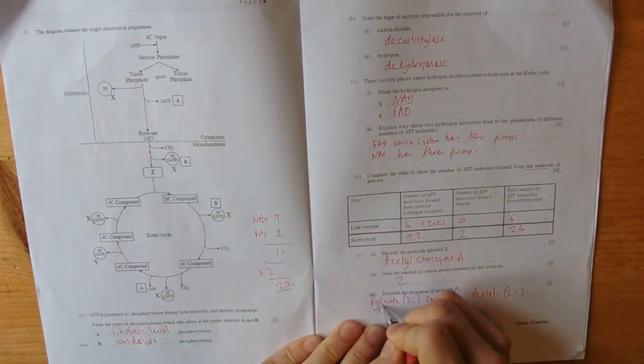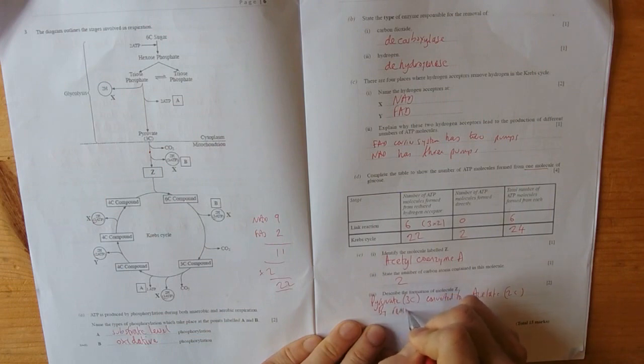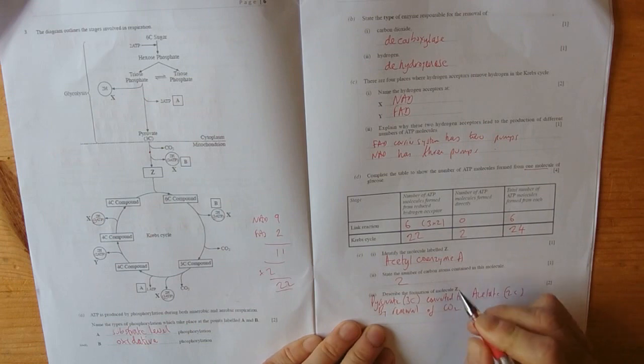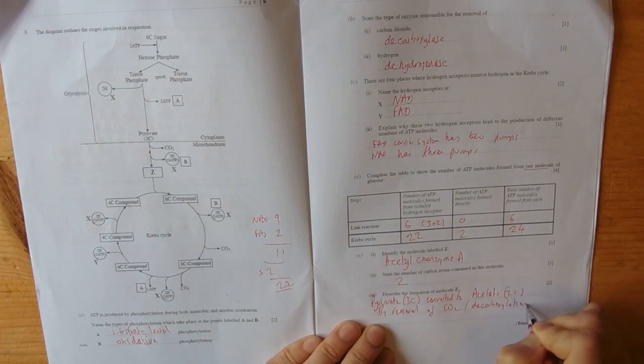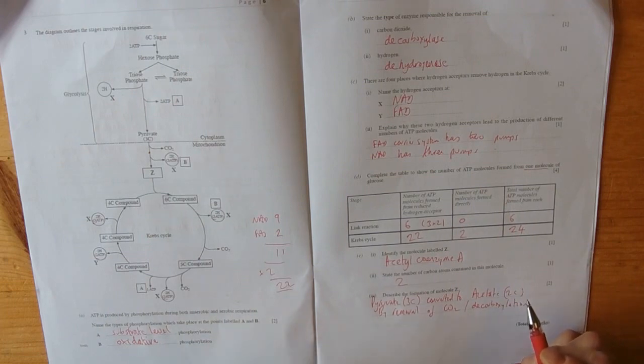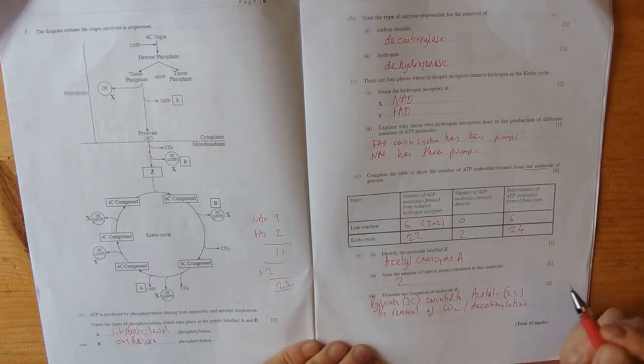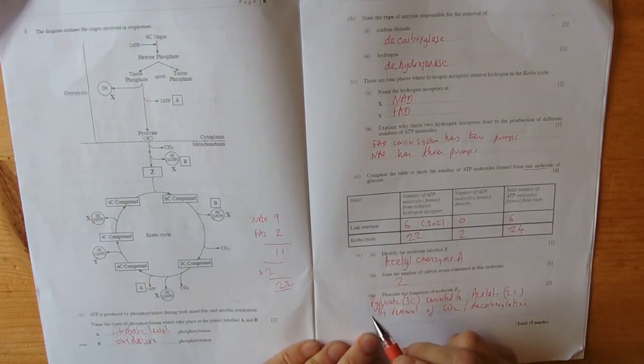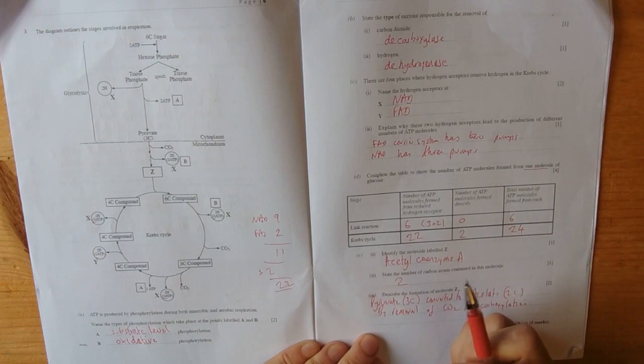So by removal of CO2, or we could say decarboxylation, we could also talk about the hydrogen. And then the last little step is that acetyl group, or the acetate, is combined with something else called CoA to form our acetyl CoA.